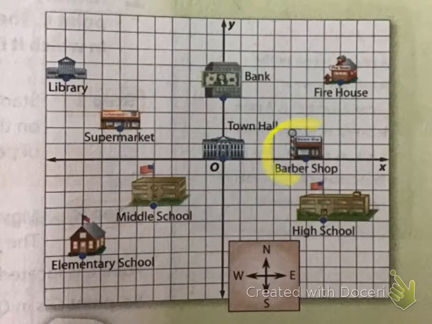Now, here is the barber shop. In relation to town hall, where is that barber shop? Who can tell me? In relationship, where is that? Rocco. 3 blocks? 4, let's check. 1, 2, 3, 4, 5. We always start in the center. Also, it shows you a nice little dot right where it is in the center. So the barbershop is 5 blocks to the east or to the right of town hall.